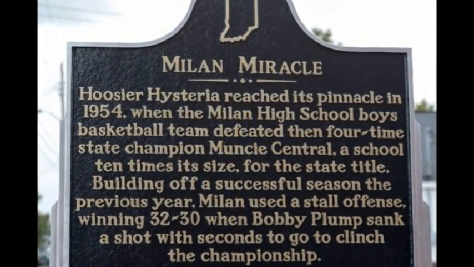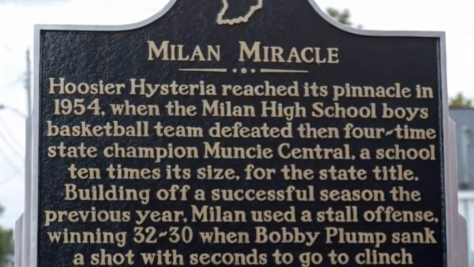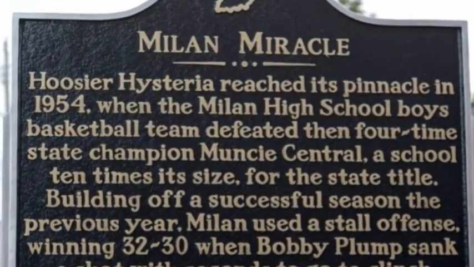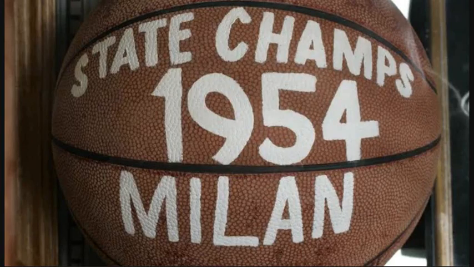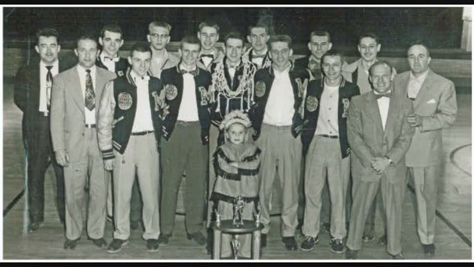As is known, the Milan Indians astonishingly came to the final and defeated the mighty Muncie Central. This great victory placed Milan forever on the map.